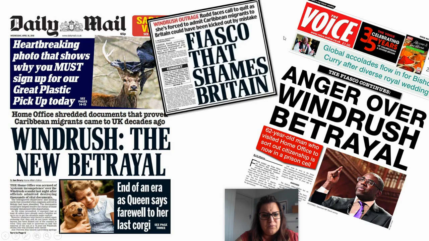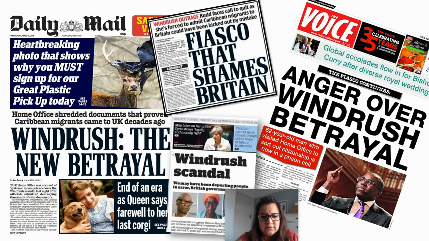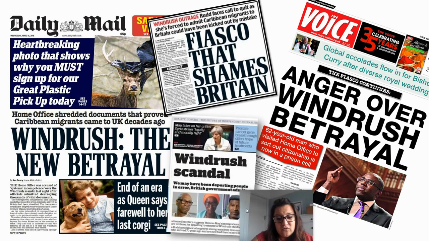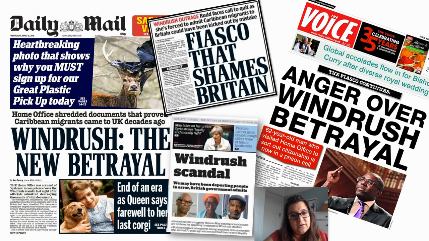This leads us to believe that some people that were living in the UK have been asked to leave, maybe go back to the Caribbean, because they weren't UK citizens anymore. And lastly here, Windrush scandal. We may have been deporting people in error, British government admits. When we read these headlines, it tells us that in the last 40, 50 years, something has gone wrong. Let's find out a little bit more about what that is.